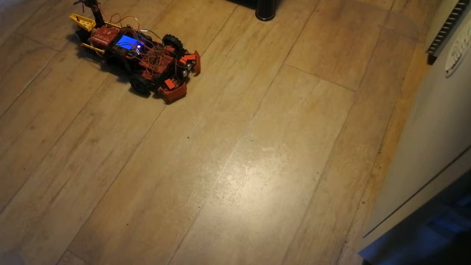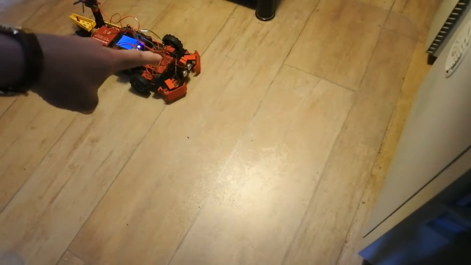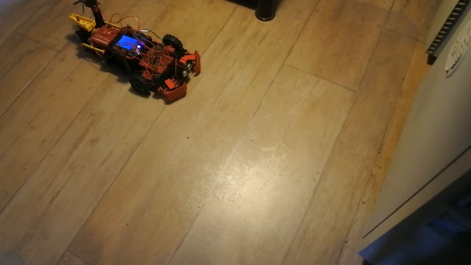The controller is active. No objects right now. The distance between here and here is about 50 to 55 centimeters, which is the maximum distance according to the algorithm.